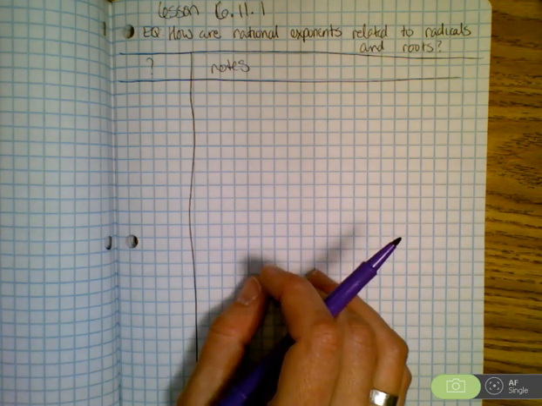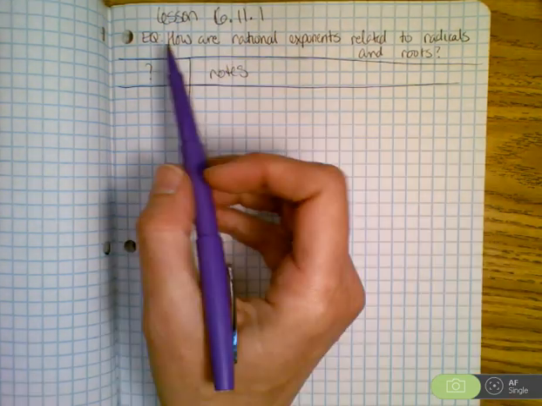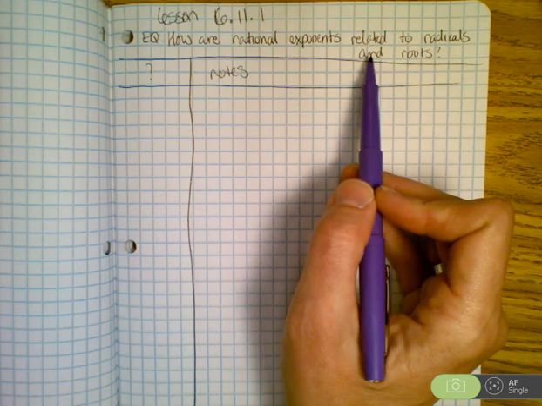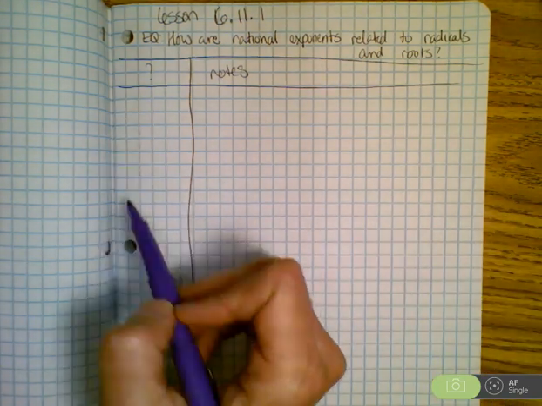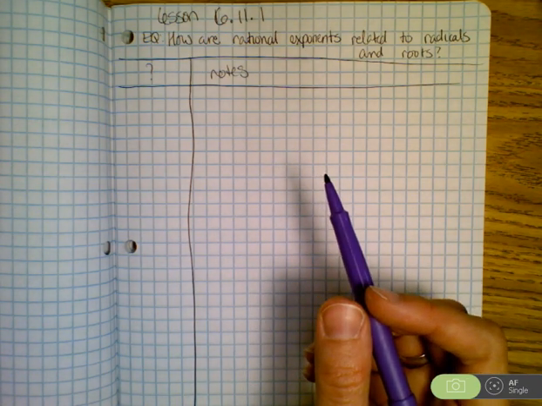Ha ha ha. So, that brings us to lesson 6.11.1. Our essential question today is how are rational exponents related to radicals and roots? So, question column, notes column, and let's dive right in.